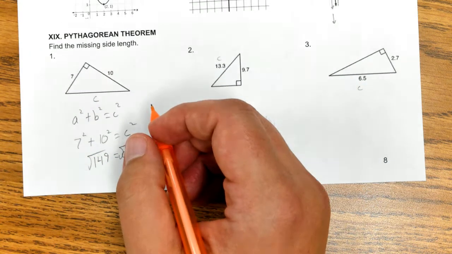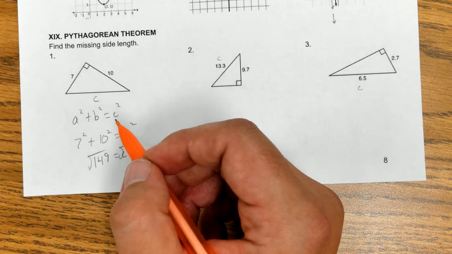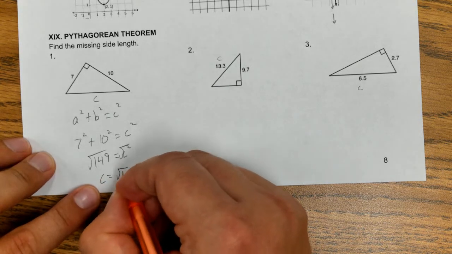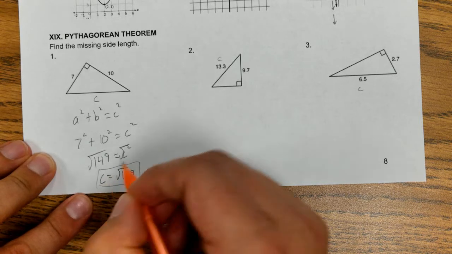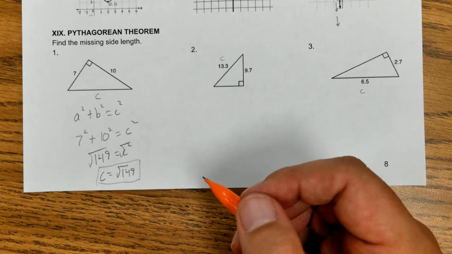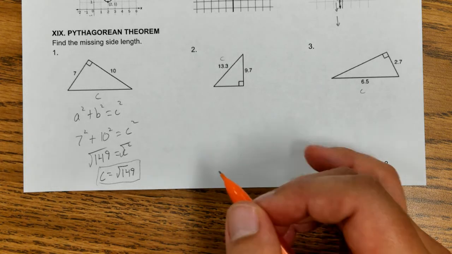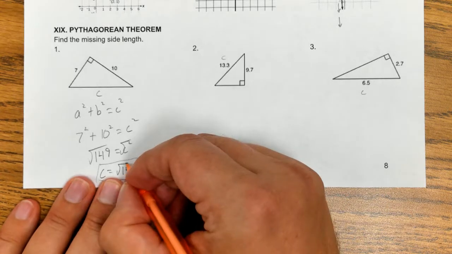Now because we're talking about a length or a distance, we don't need to worry about the plus or minus. So I would just have my c is going to equal the square root of 149. If you'd like to dump that into your calculator and figure out the decimal, great, go for it. It should be a little bit more than 12. I'd say like 12.1 something. But I'm just going to leave it as the square root of 149.